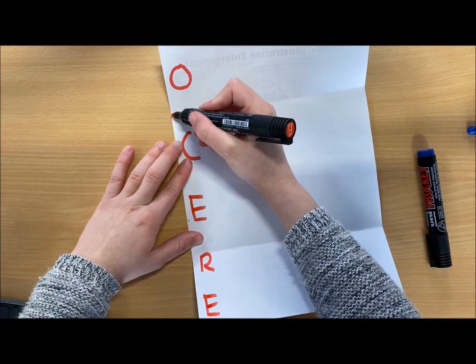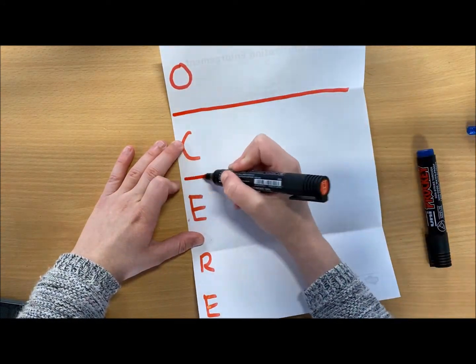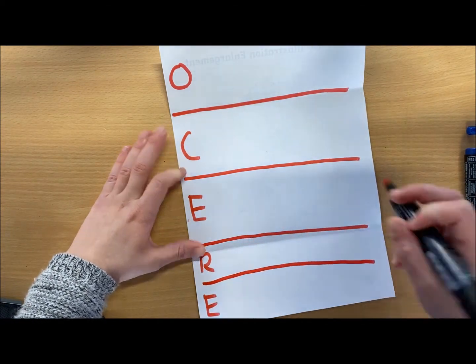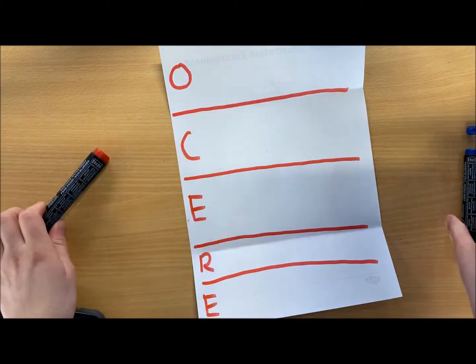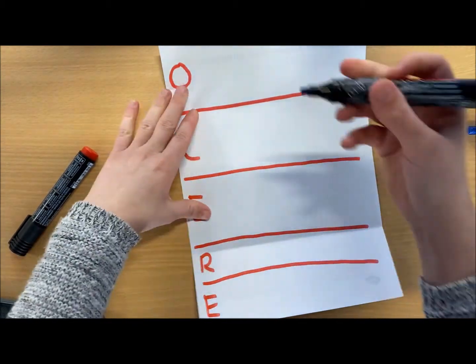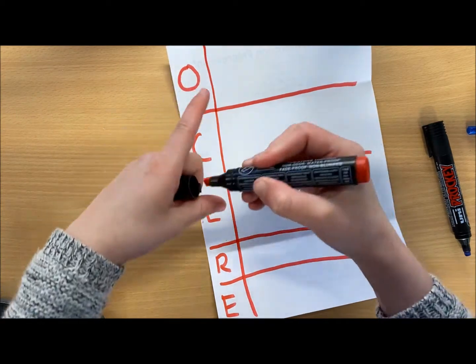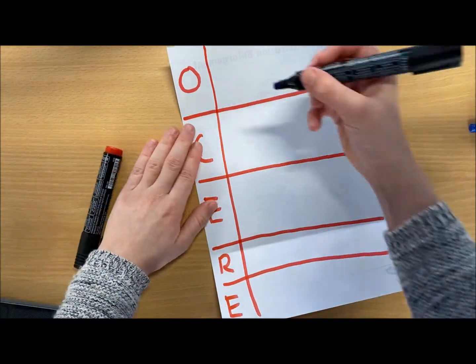And just to make sure that it's neat, I need to make sure that I'm lining up my page, making sure I've got enough room to do my planning on. And I like to do that in a different colour just so it's easy for me to follow as I'm writing. Now I remember planning doesn't have to be detailed, you're just writing down your ideas.